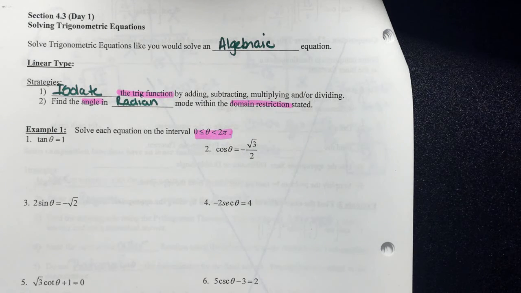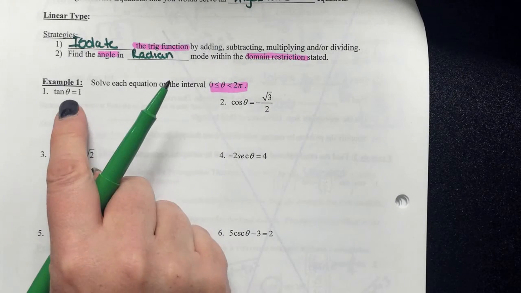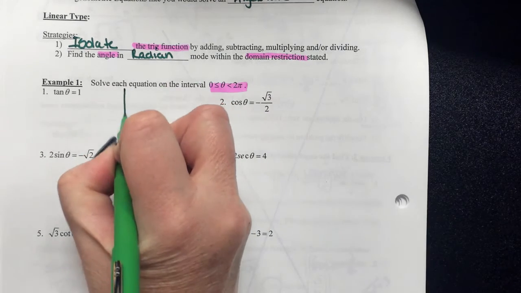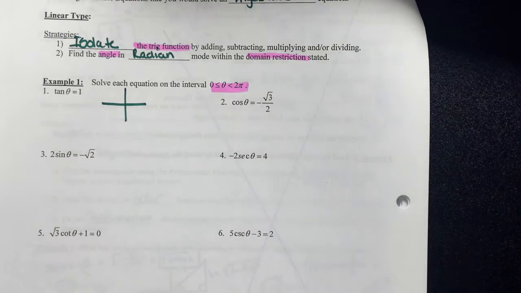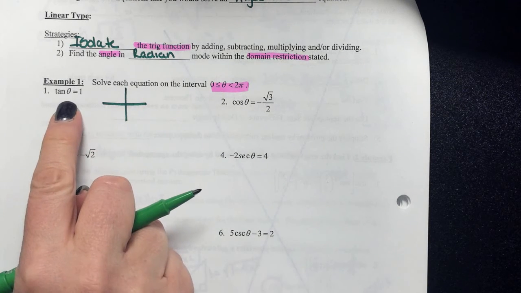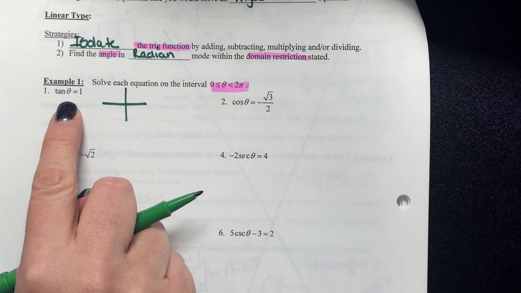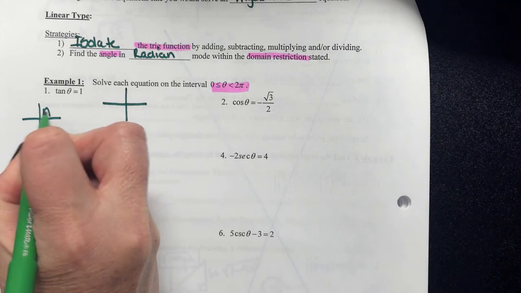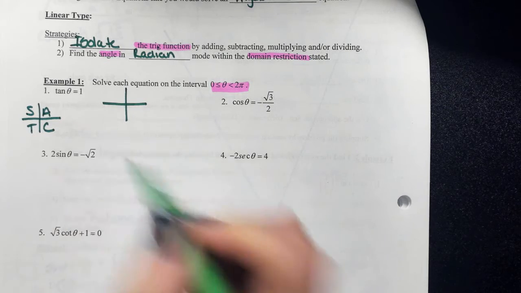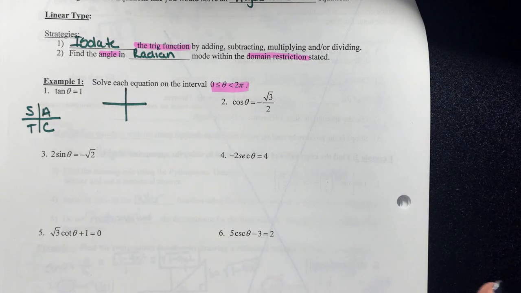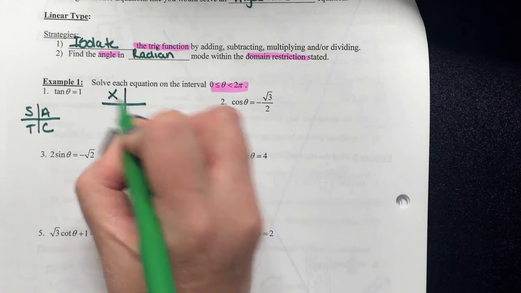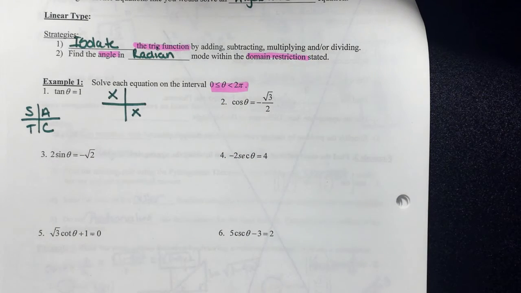So these are all linear, so let's take a look at number 1. Tangent theta is equal to 1. Well, is tangent already by itself on one side of the equal sign? Yes. So I always like to play my trig tic-tac-toe. So I want to know where tangent is equal to positive 1. So remember, All Students Take Calculus. Where is tangent positive? Tangent's positive in what quadrants? 1 and 3. So I know my angles can't be in quadrants 2 and 4.